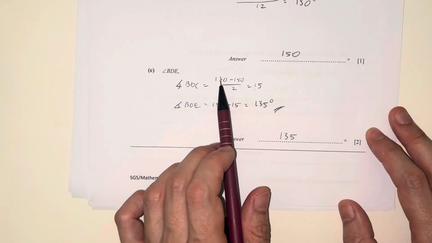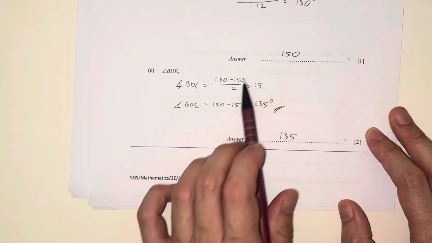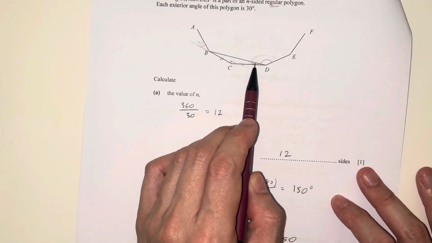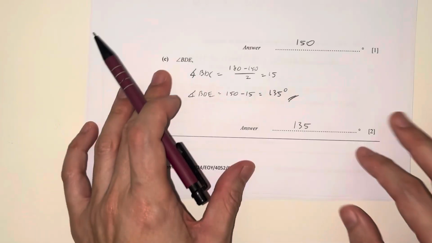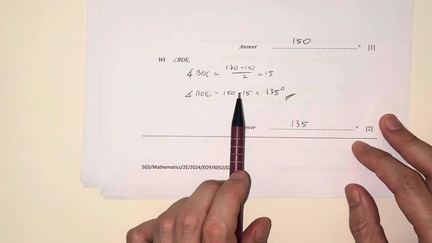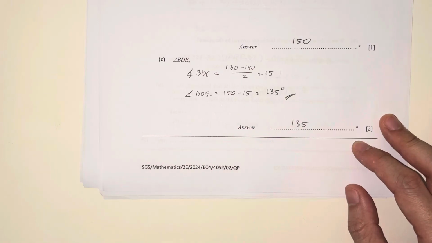You can see that we're taking 180 minus the interior angle, divided by 2, which gives 15. So this black color angle is 15. Once you have this, it is the whole interior angle minus 15. So that's what I'm doing here: interior angle minus 15, that's the answer.